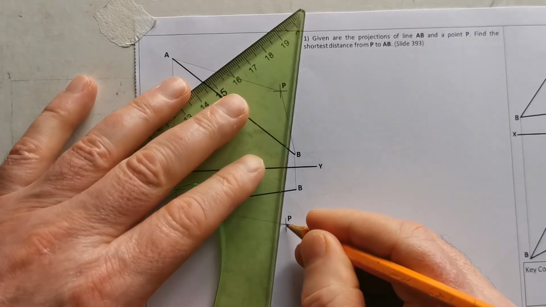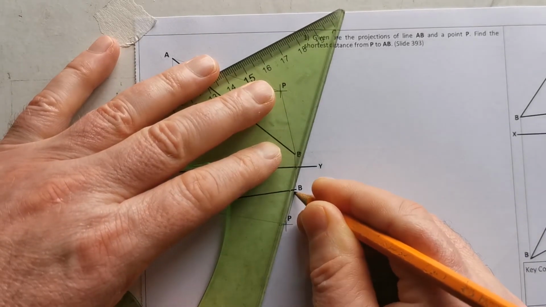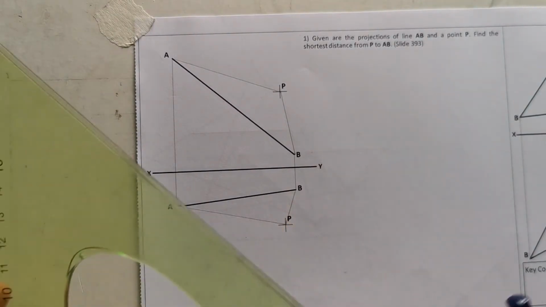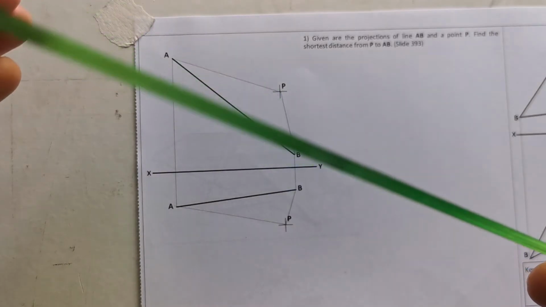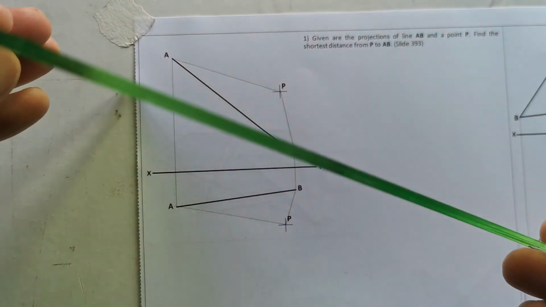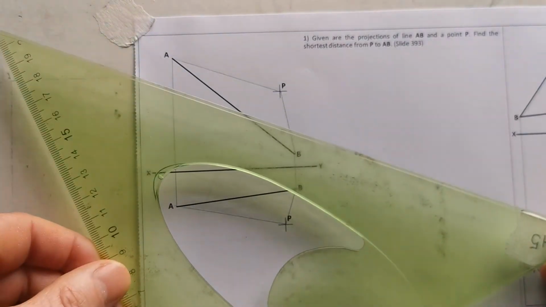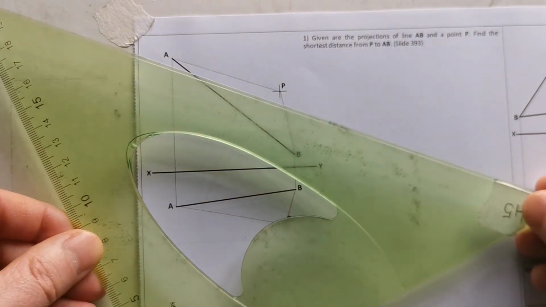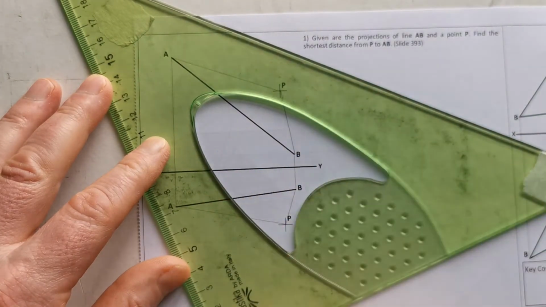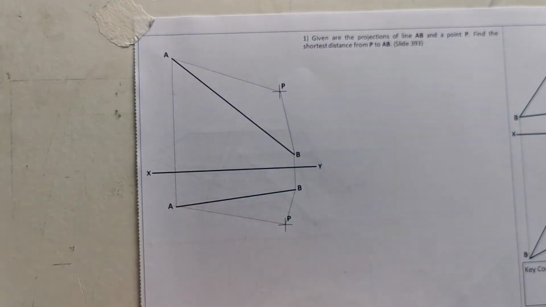Here it is in plan. Now I want to get an edge view and a true shape. An edge view is when it appears as a line, like the set square we're seeing as a line, and the true shape is when you're looking at 90 degrees and seeing the full thing, because that's the only place you can get the perpendicular line on a true shape.